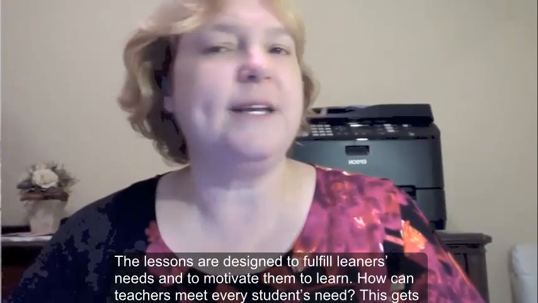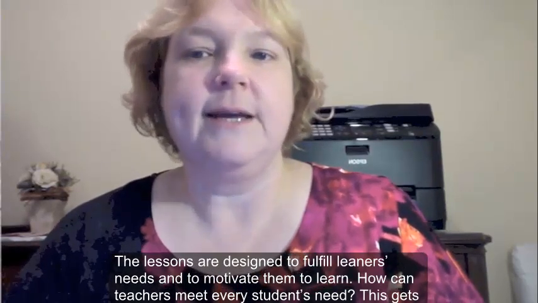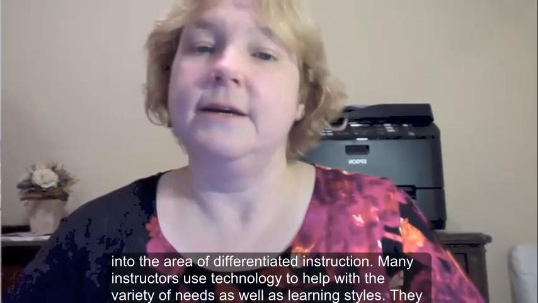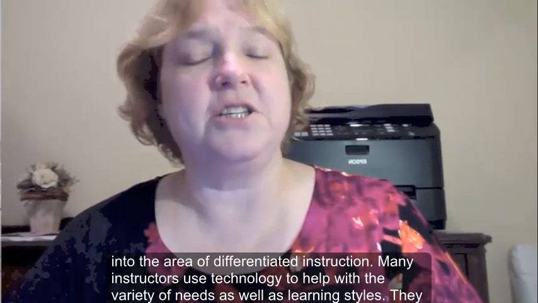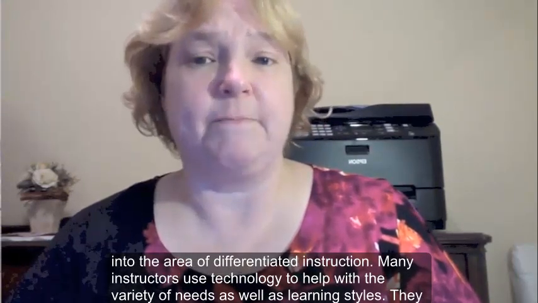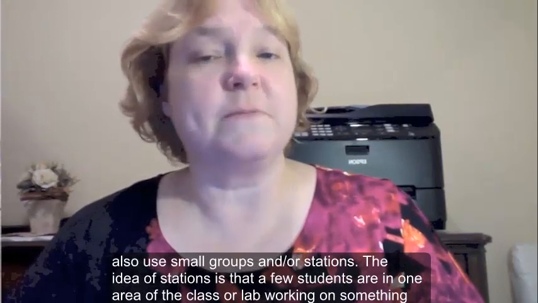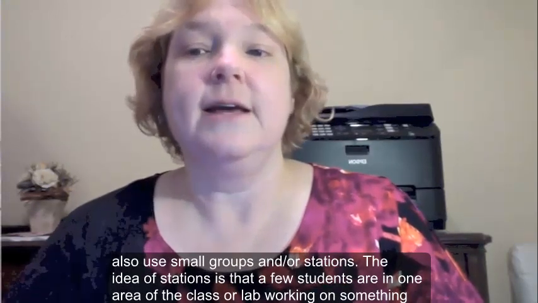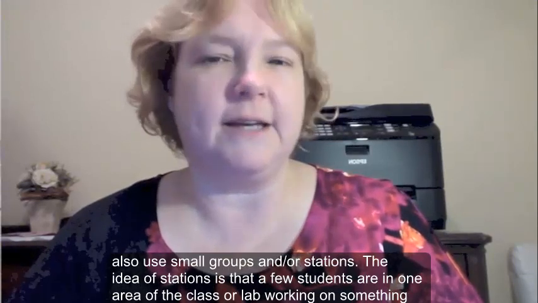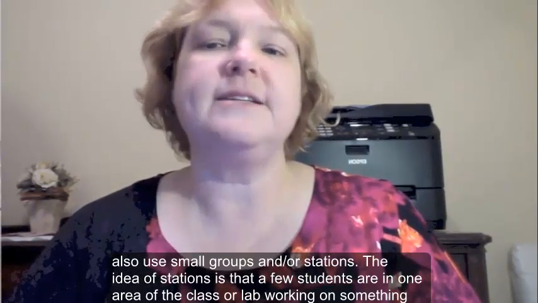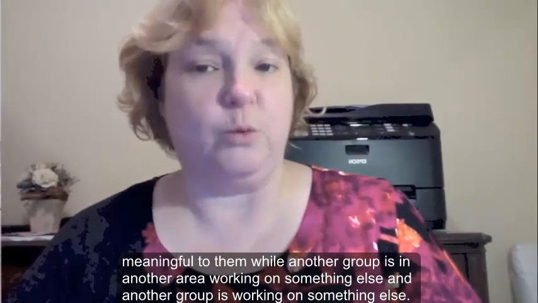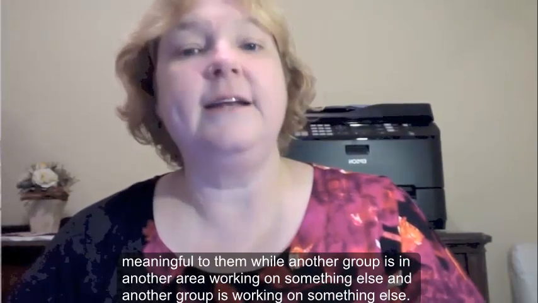How can teachers meet every student's needs? This gets into the area of differentiated instruction. Many instructors use technology to help with the variety of needs as well as learning styles. They also use small groups and/or stations. The idea of stations is that a few students are in one area of the class or lab working on something meaningful to them, while another group is in another area working on something else, and another group is working on something else.